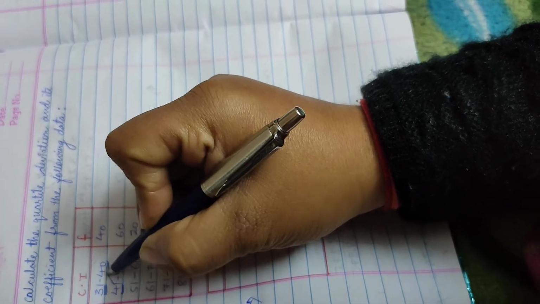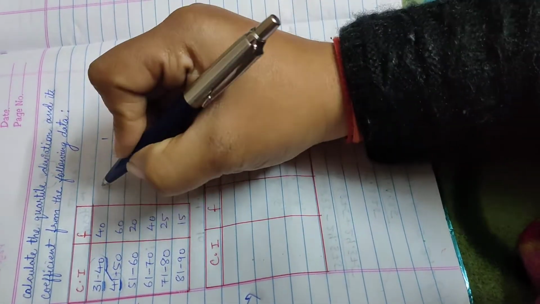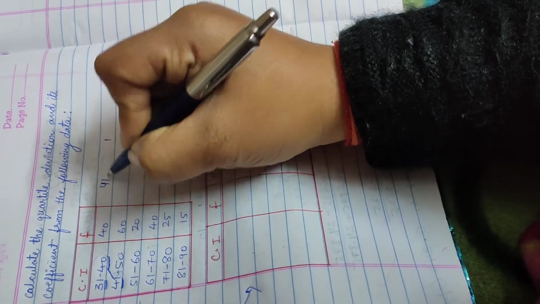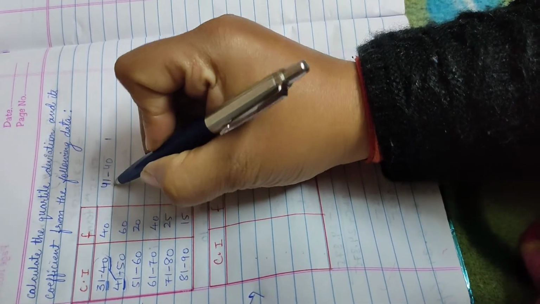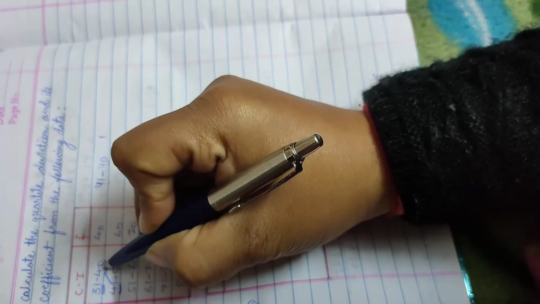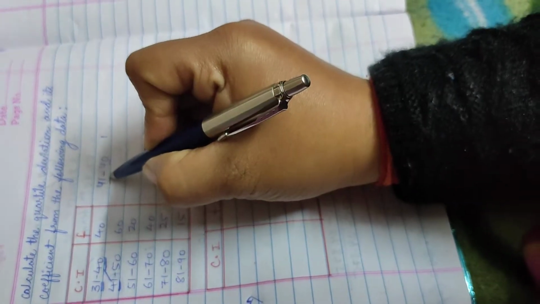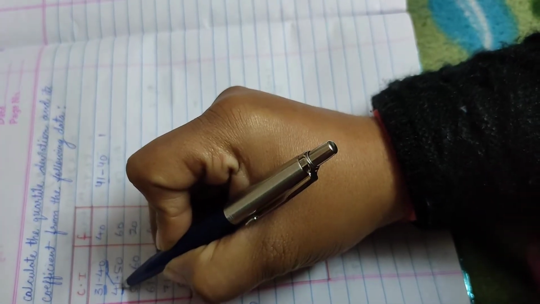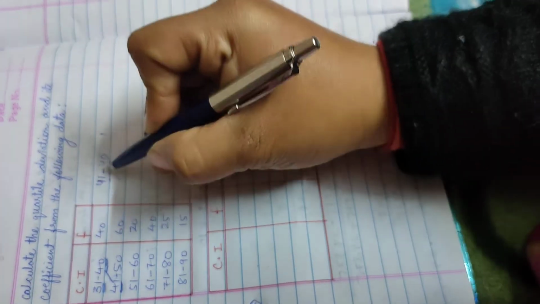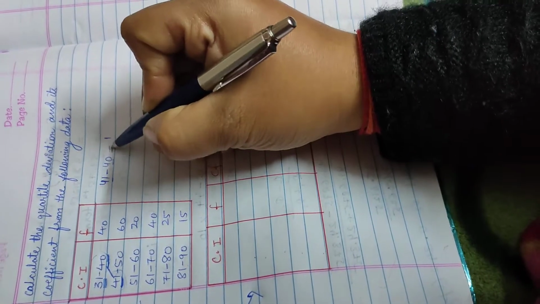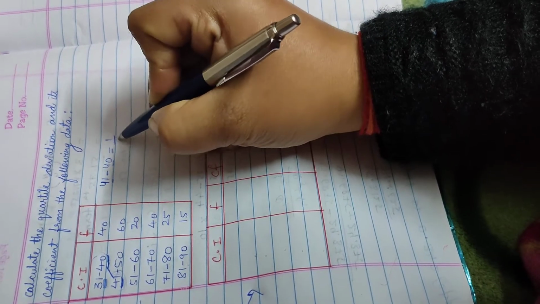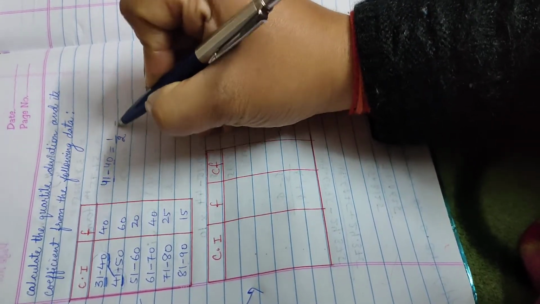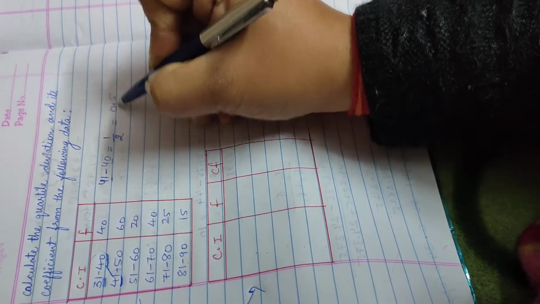The difference between these two is 1. We should divide this difference by 2 and we will get 0.5.